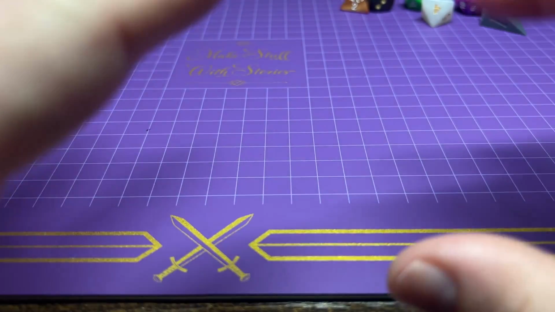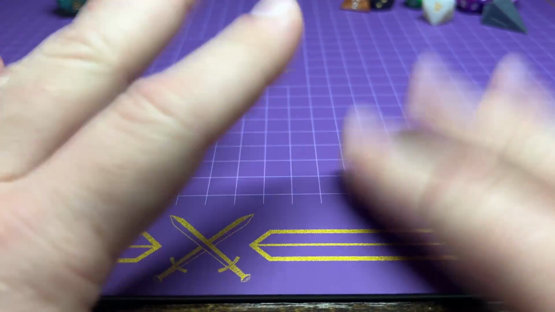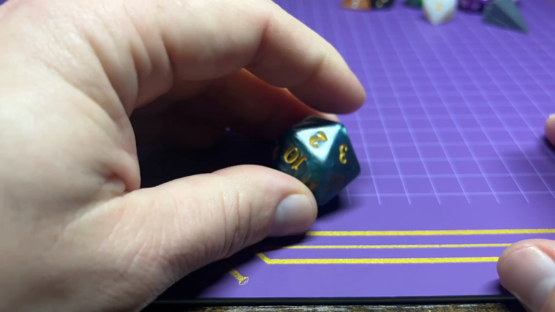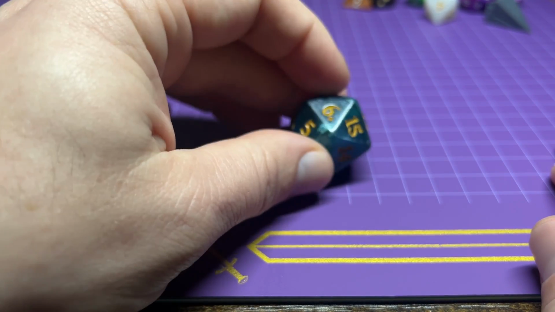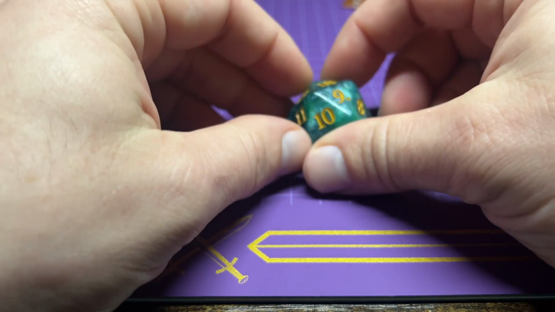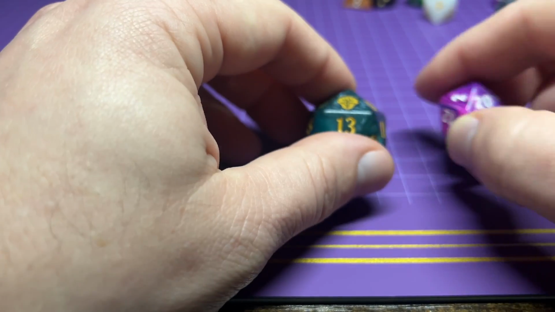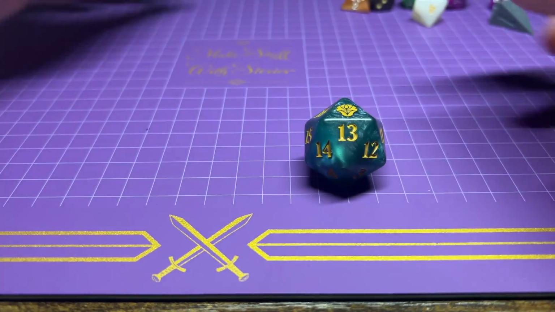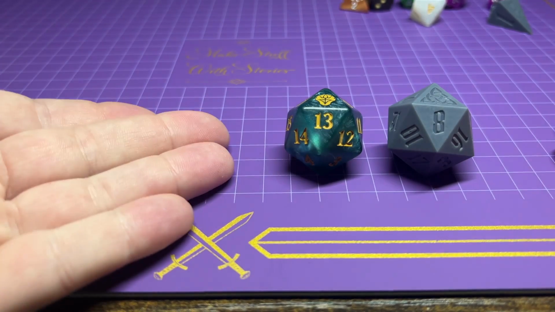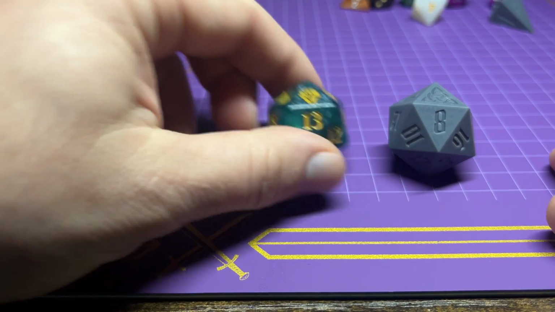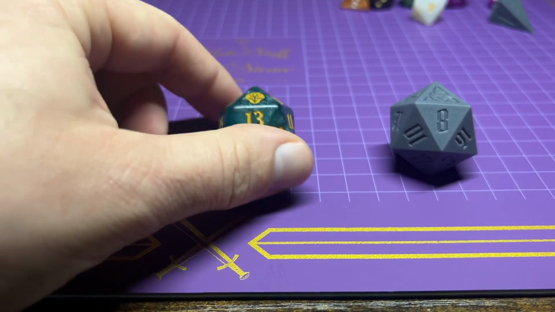Okay, another one that people often get confused about are spin down. This is a spin down die. And you're like, well, hey, that's just a D20. Yes, it is. A spin down die is exactly a D20. Here's a similar size D20. They're the same thing.